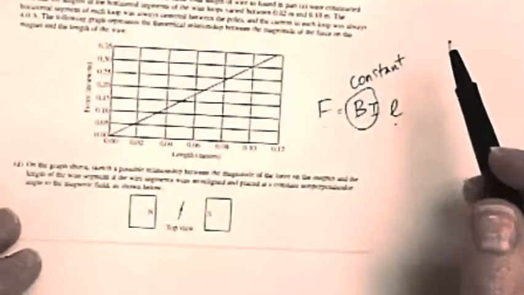On the graph above, sketch a possible relationship between the magnitude of the force on the magnet and the length of the wire segment if the wire segments were misaligned and placed at a constant non-perpendicular angle to the magnetic field as shown below. Well, this is going to decrease our force.